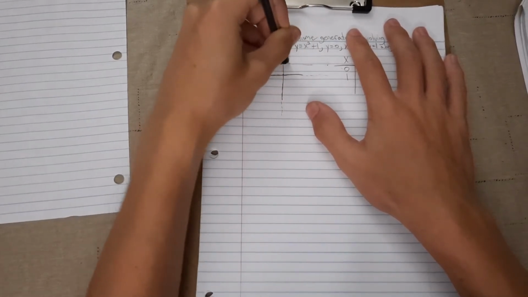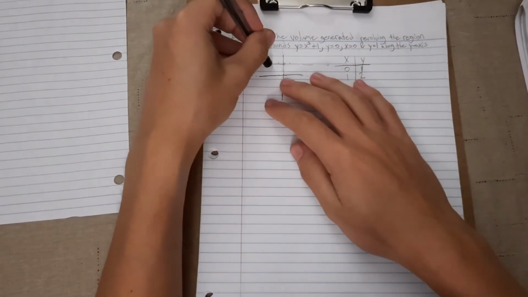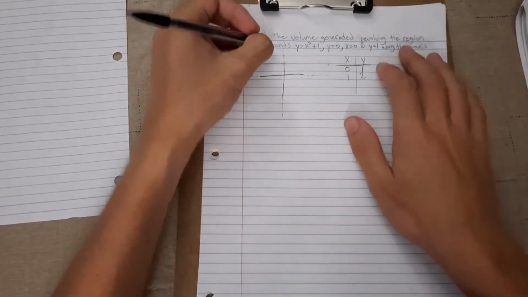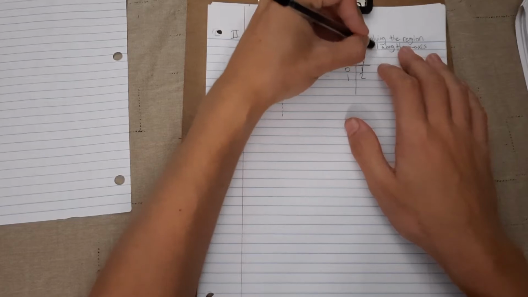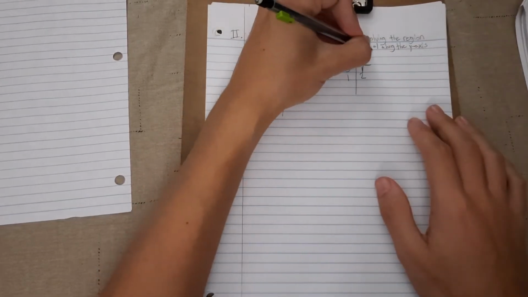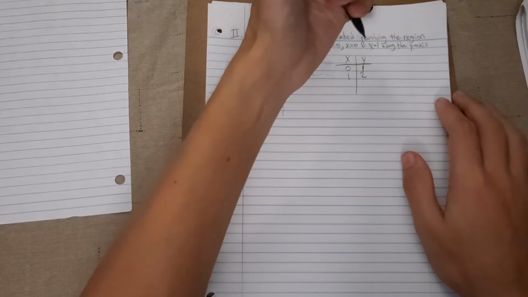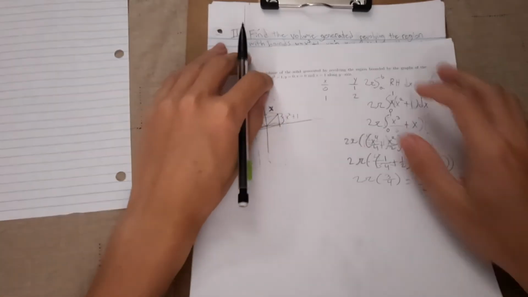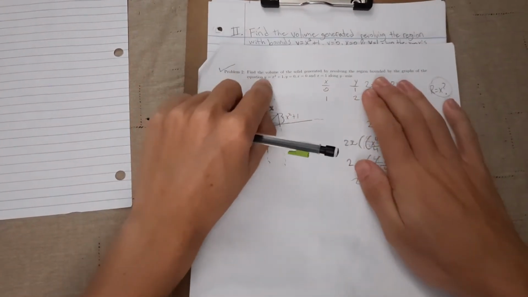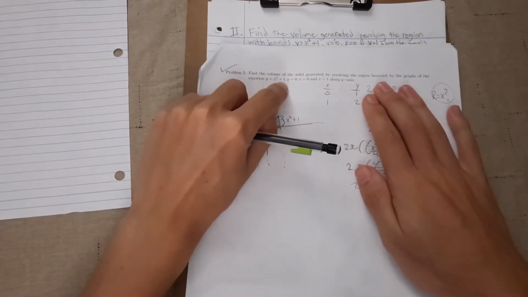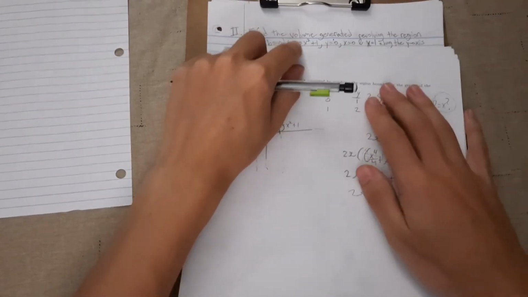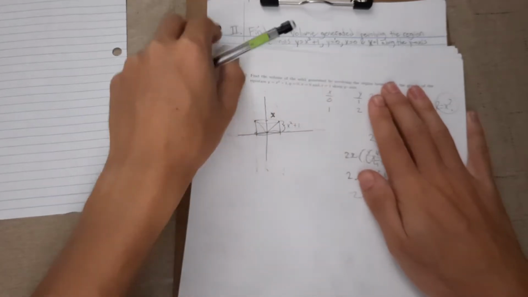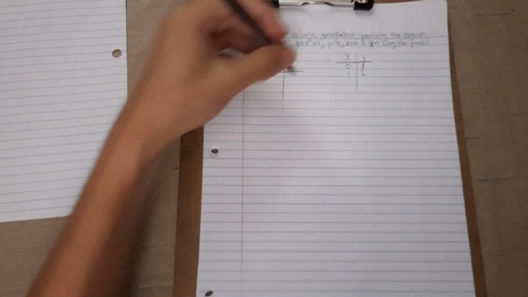So I screwed up when copying the problem down. I actually screwed up the bounds that are part of the problem, because the bounds that are supposed to be part of the problem are y equals x squared plus 1, y equals 0, x equals 0, and x equals 1. So now I got the right bounds.